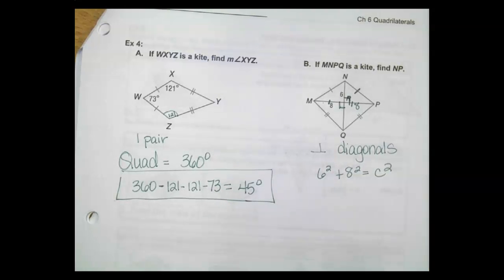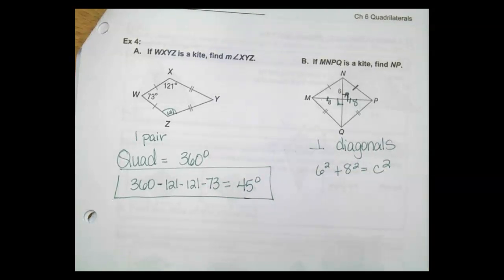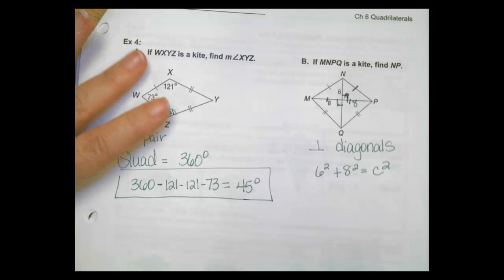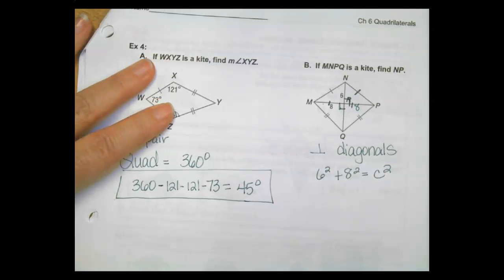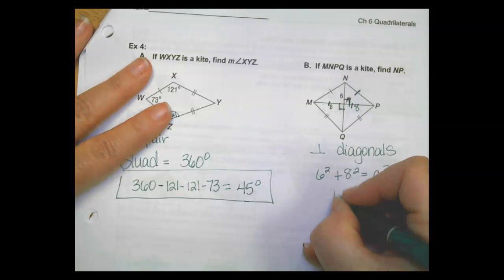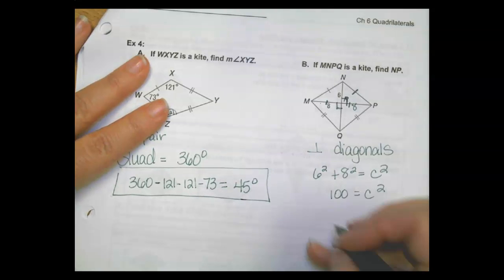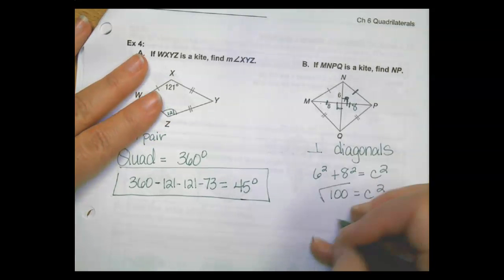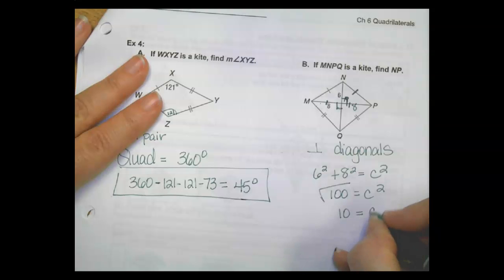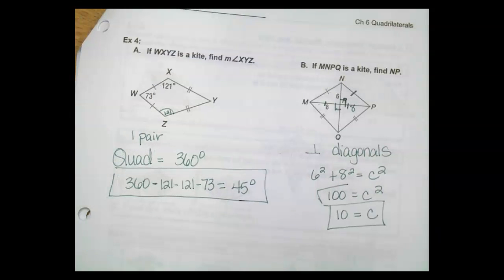Grab my calculator, which is somewhere. 6 squared plus 8 squared equals 100. 100 equals c squared. To solve for c, you can't have a square, so you take the square root. So 10 equals c. So those were pretty easy.